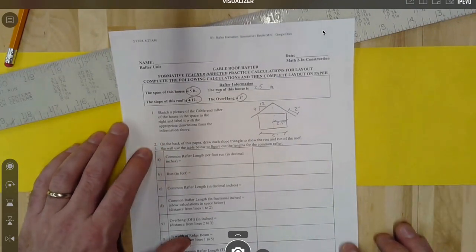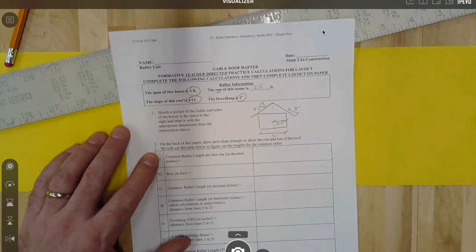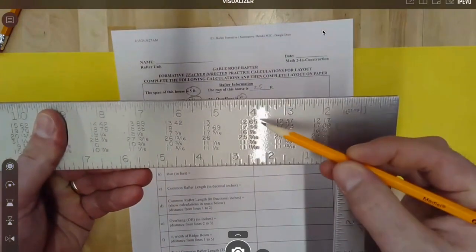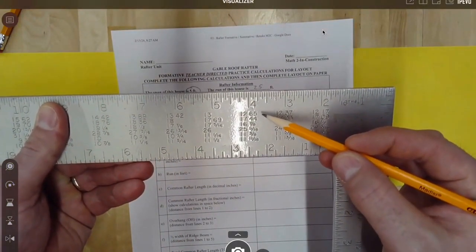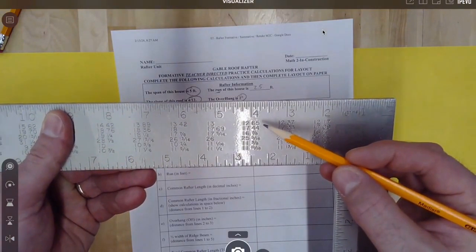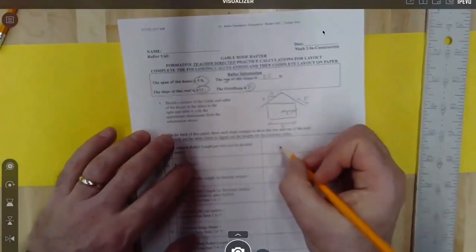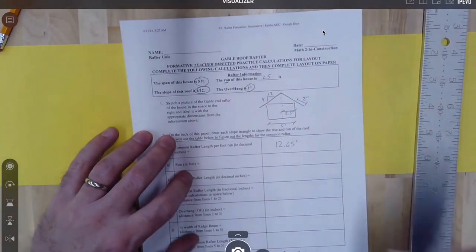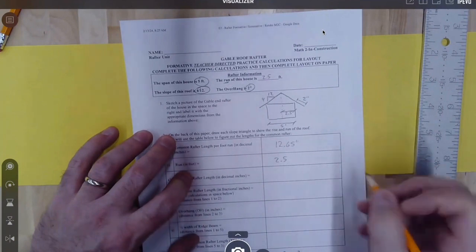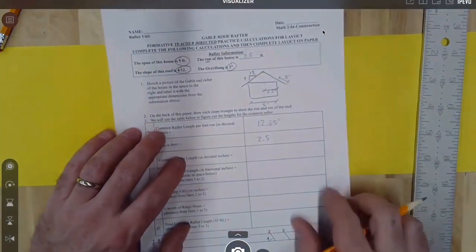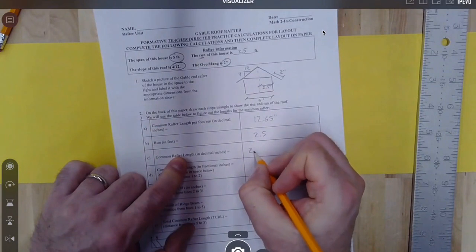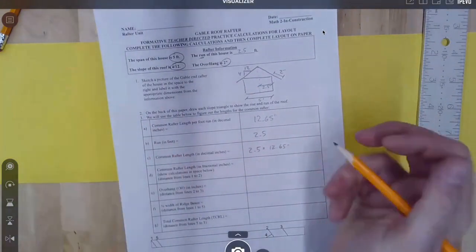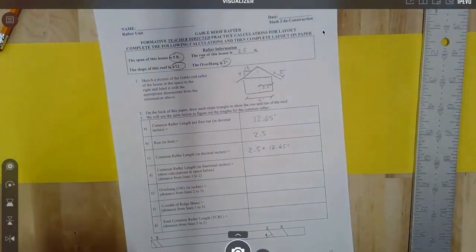So we're just going to repeat the calculations we've been doing. According to the framing square here, for a 4/12 slope, we have a common rafter length per foot of run of 12.65 inches. The run is 2.5 feet. So we're going to do a multiplication here. It's 2.5 times 12.65. But that's okay. We got calculators available to us.